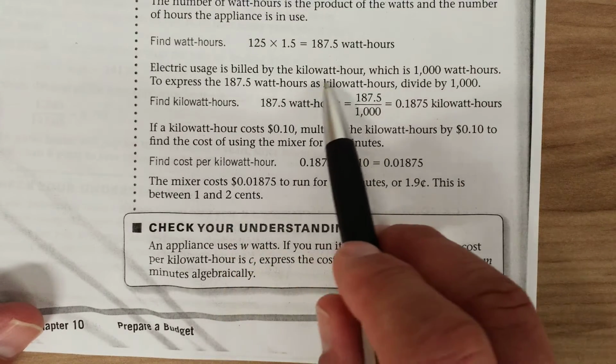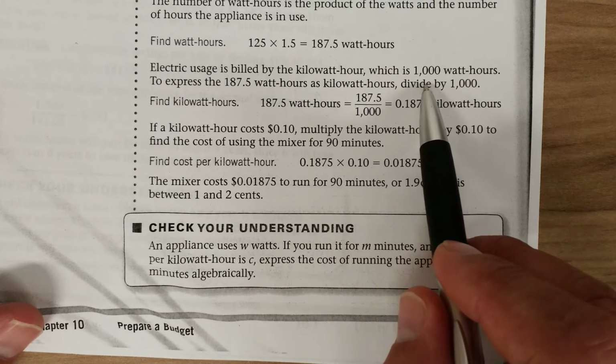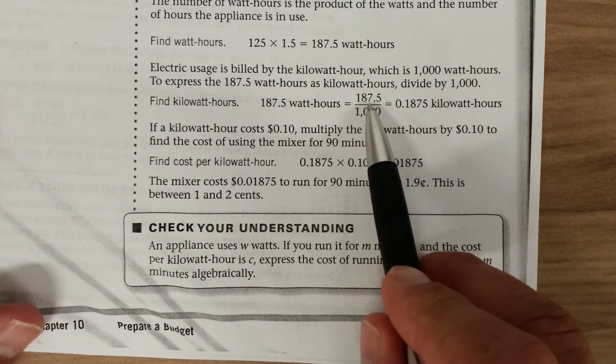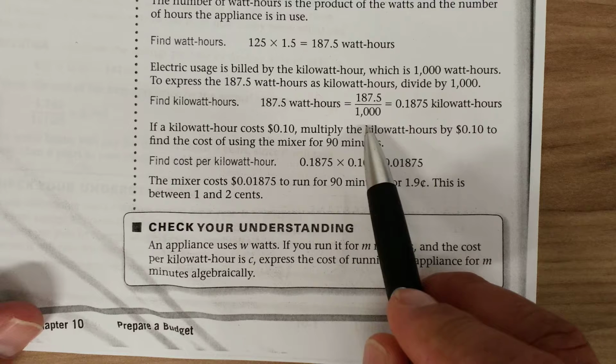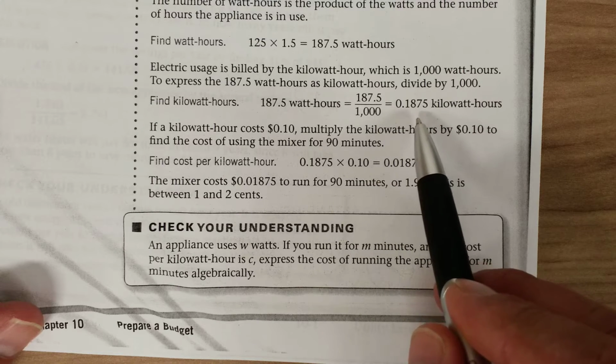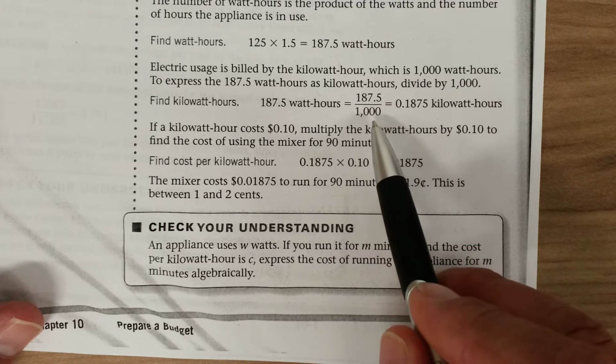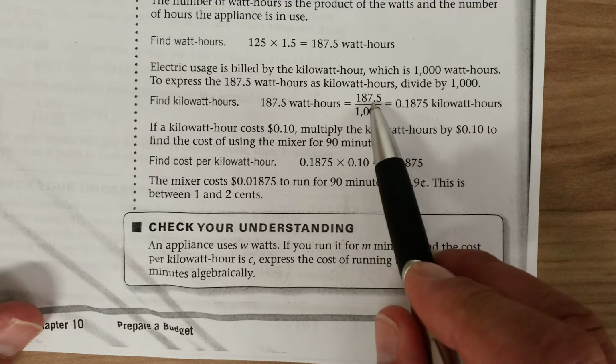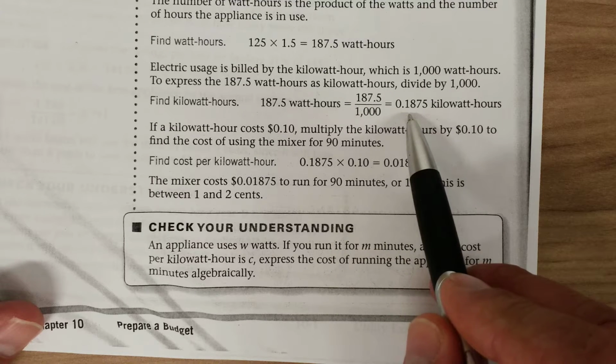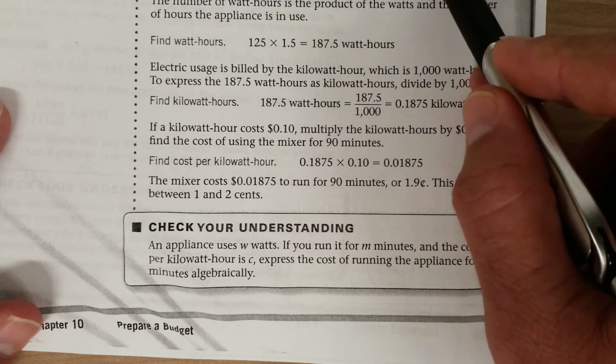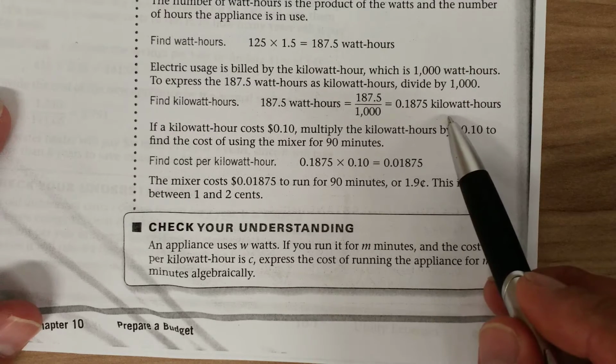Electric usage is billed by the kilowatt hour, which is 1,000 watt hours. So we're simply going to take this number and divide by 1,000 to get the kilowatt hours. 187.5 divided by 1,000, you just move the decimal place 3 places, and you get 0.1875 kilowatt hours. Now to actually find the cost, it's 10 cents per kilowatt hour. That's why we had to convert it to kilowatt hours.